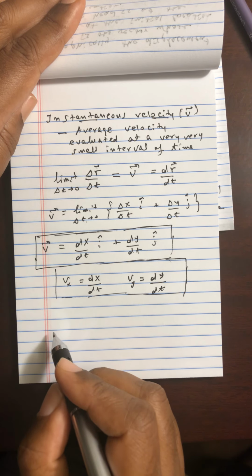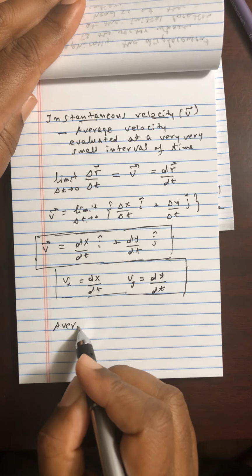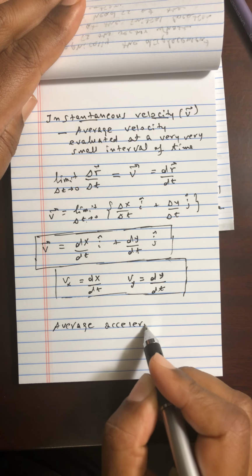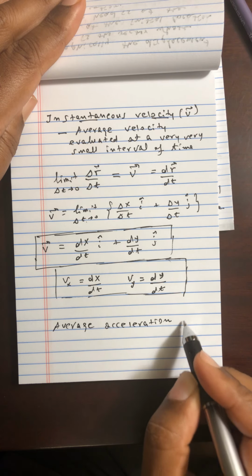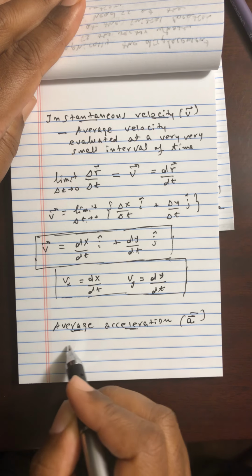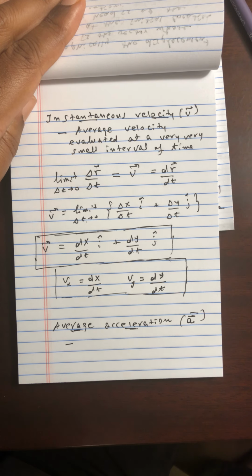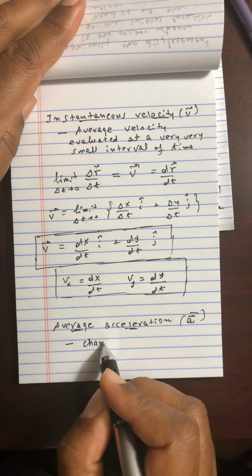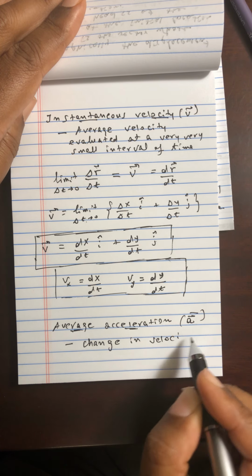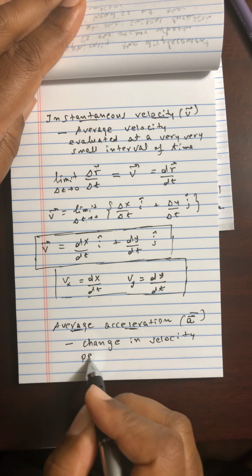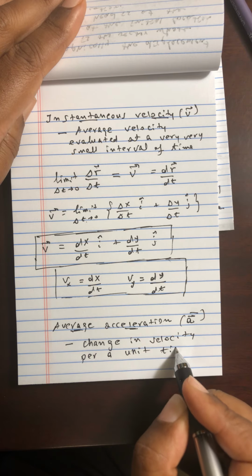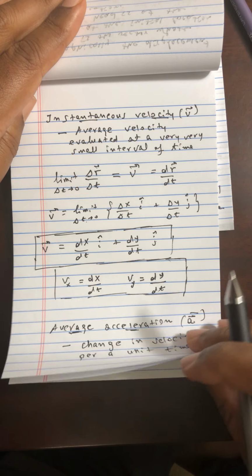And then we're going to look at average acceleration. For average acceleration, we're going to use a vector average. This is defined to be change in velocity per a unit time. Okay, let's write that mathematically.